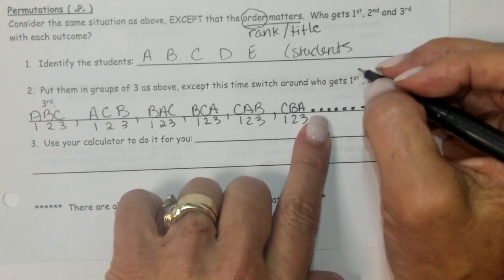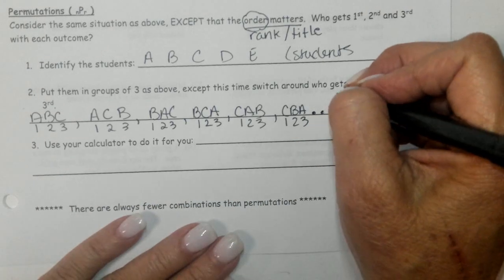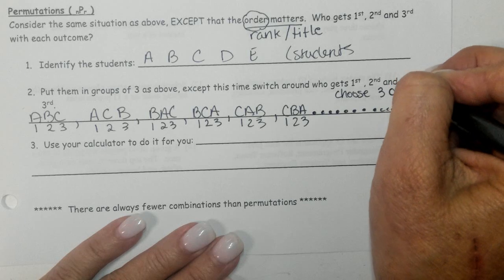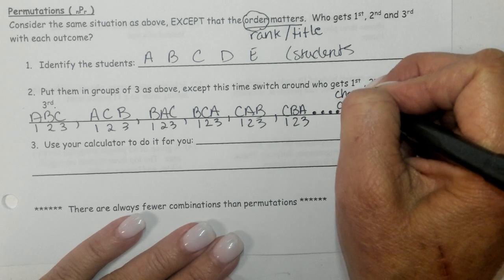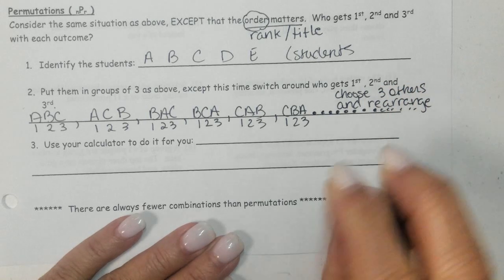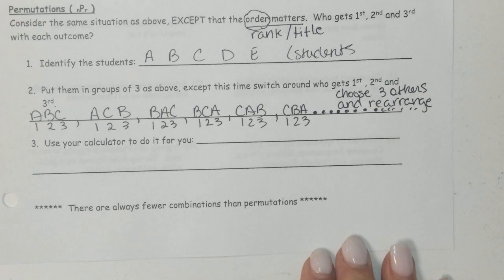So here I want you to write down, now choose 3 others and rearrange. So it's a very tedious, long, ongoing process to do this by hand.